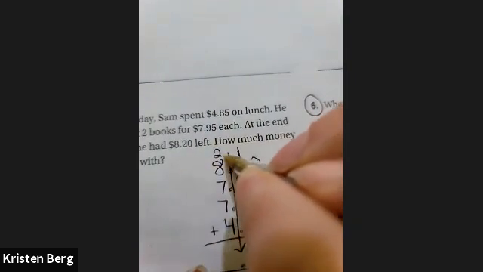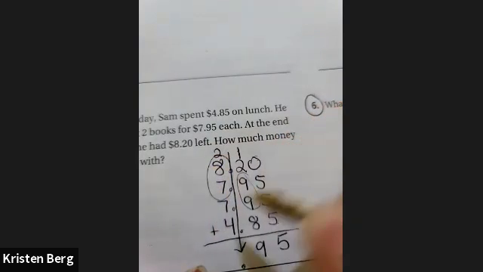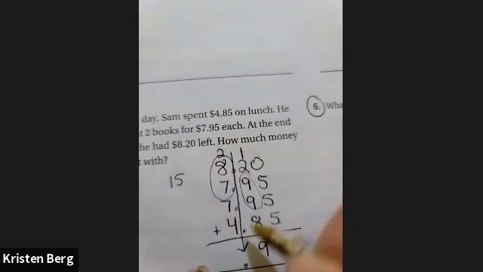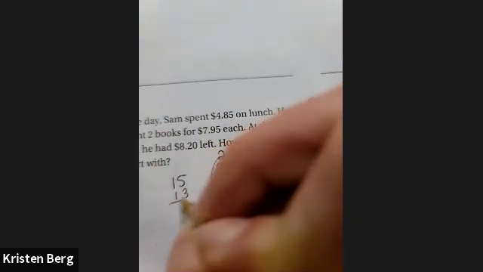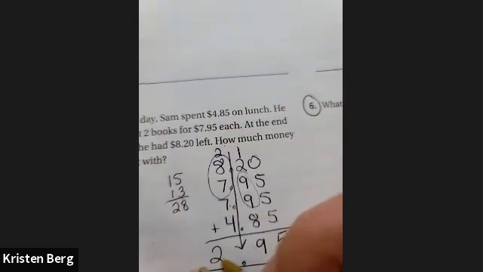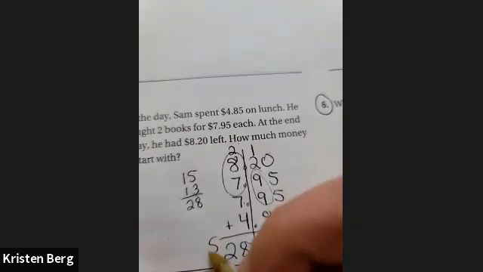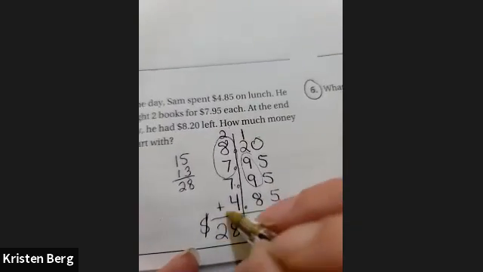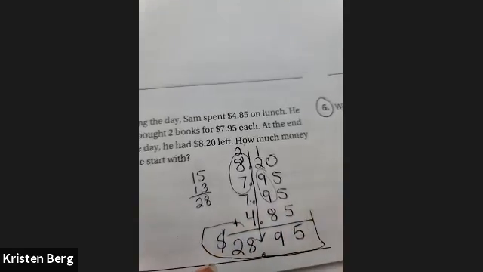And then this one would be 15 plus 11 plus 2 is 28. So therefore, Sam started off with $28.95. And that would have been your answer on that one.